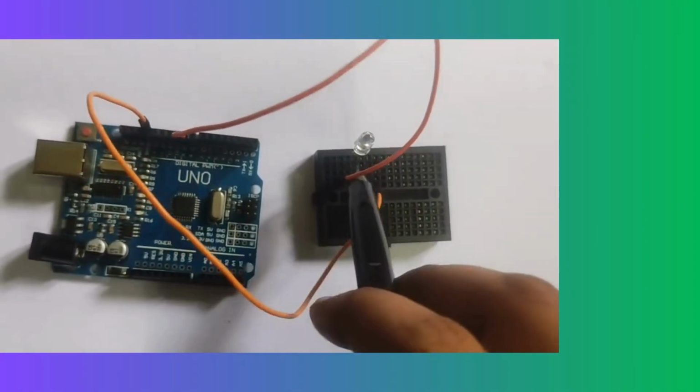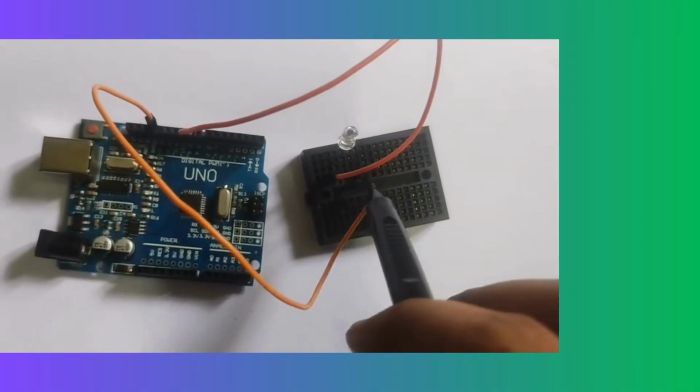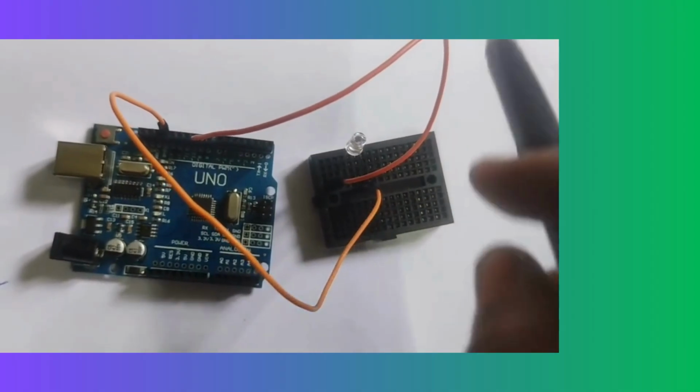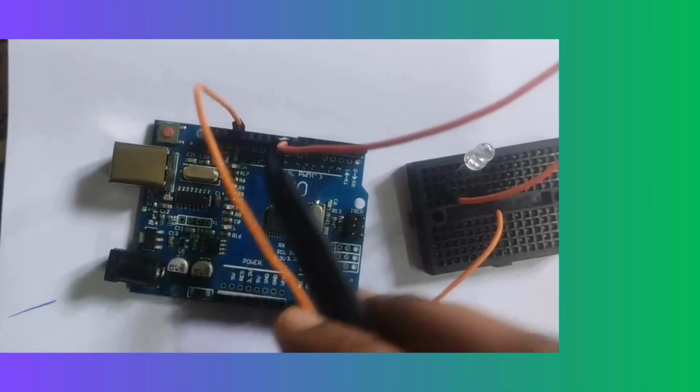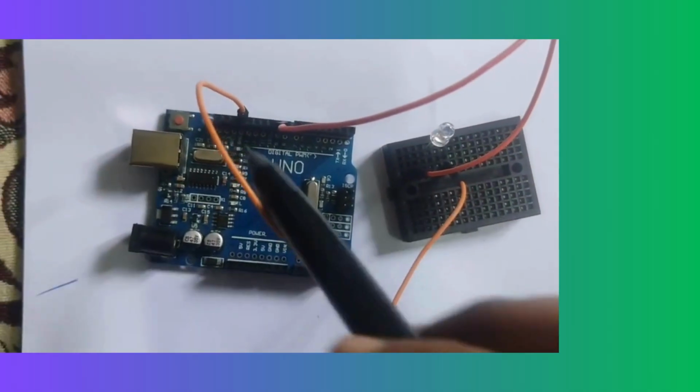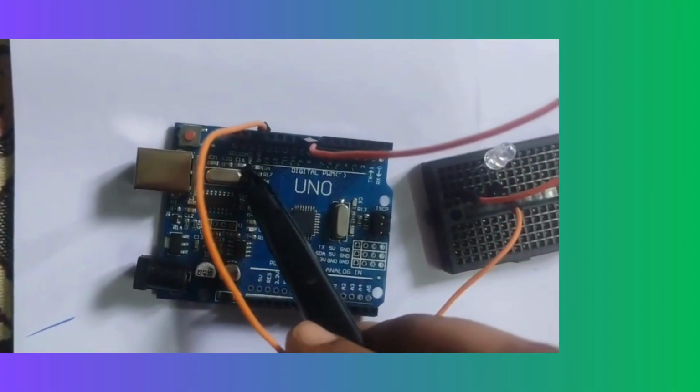LED positive. Positive means the large end, and the other is negative. The red one is the positive. The positive wire is connected to the ninth pin of the Arduino Uno, and ground is connected to the ground of the Arduino Uno.